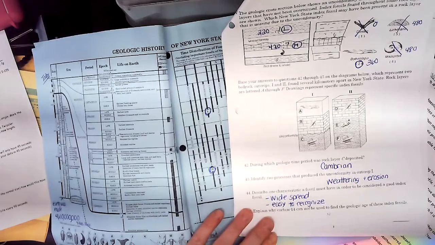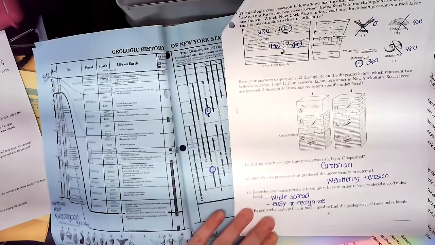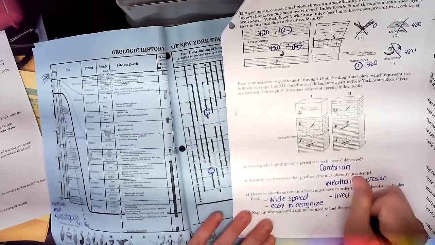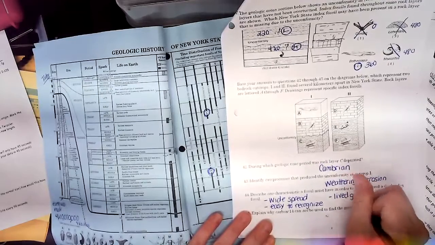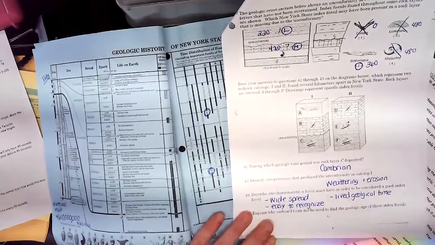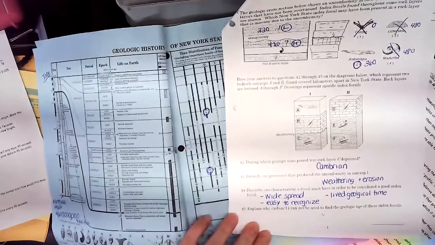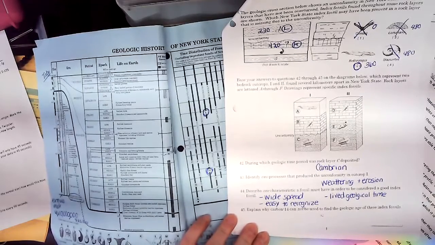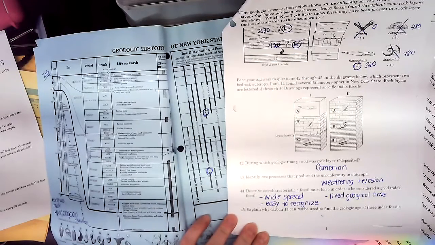Okay, actually, I want to make this clear. When you say short lifespan, I will accept that, but make sure you know that that doesn't mean that these guys only had a short life, but in general, they only lived for a short geological time, or were only found for a short geological time. Which means they were only around for a very brief time period. So you probably just didn't finish your sentence. Alive for a short period of time. Again, you only needed one of these, but make sure you know all 3. This will be on the quiz tomorrow.